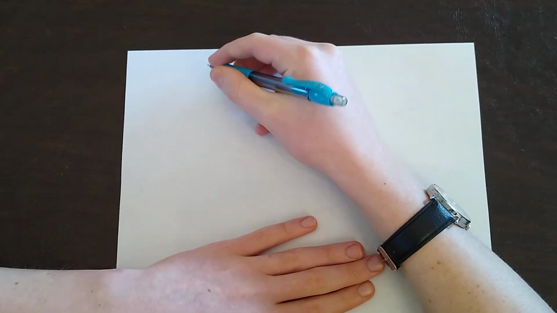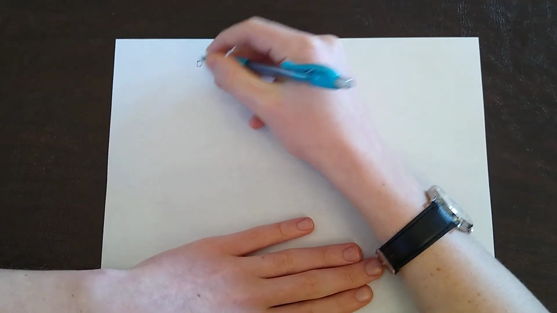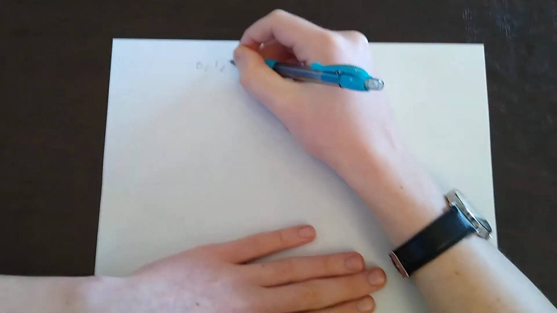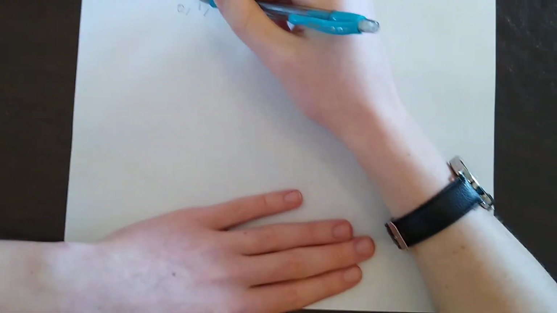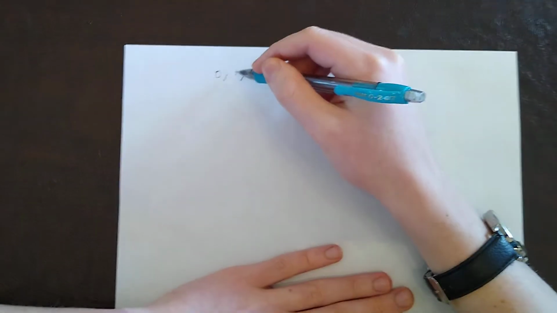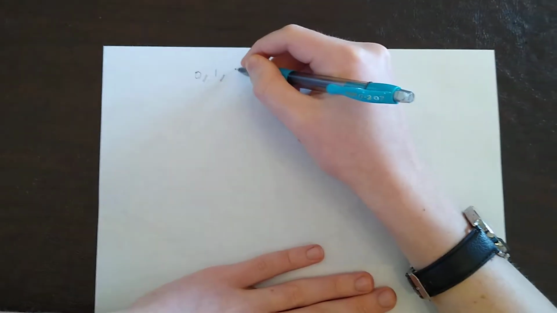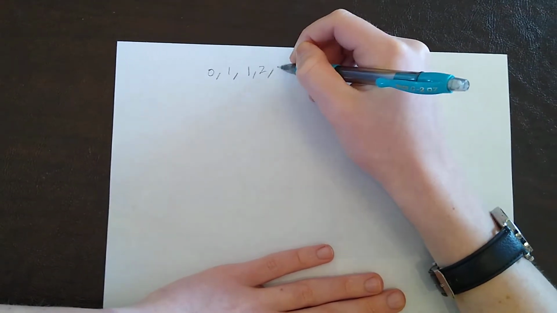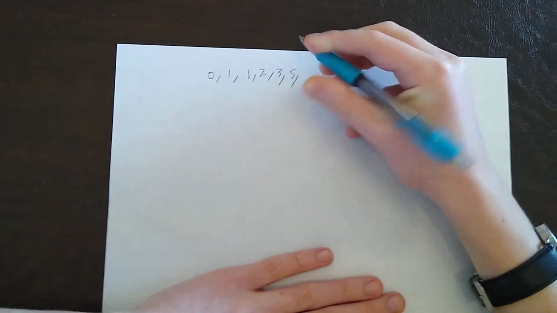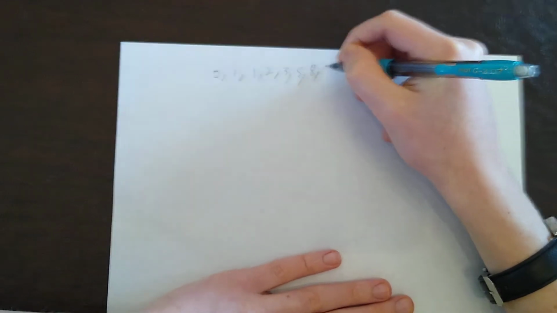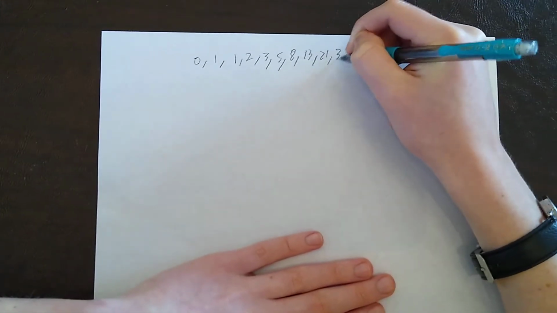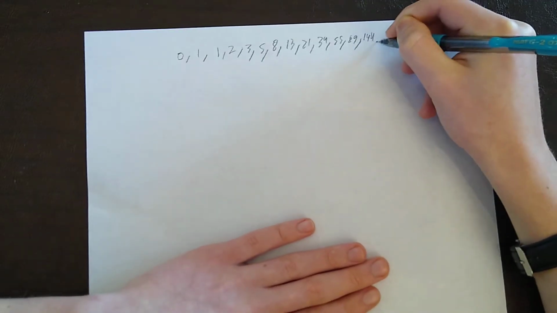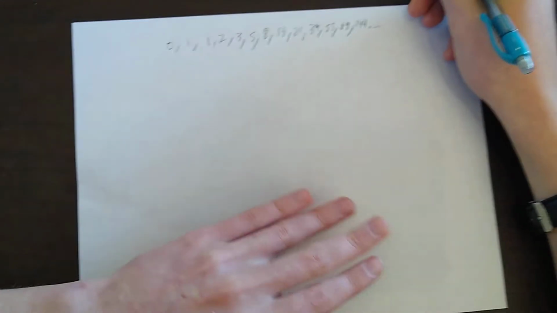Fibonacci defined a certain sequence as such: 0 and 1 being the starting values, and then each successive value being the sum of the previous two values. And so the next one would be 0 plus 1 equals 1, 1 plus 1 equals 2, 1 plus 2 equals 3, 2 plus 3 equals 5, 3 plus 5 equals 8, 5 plus 8 equals 13, and so forth. You get the idea.